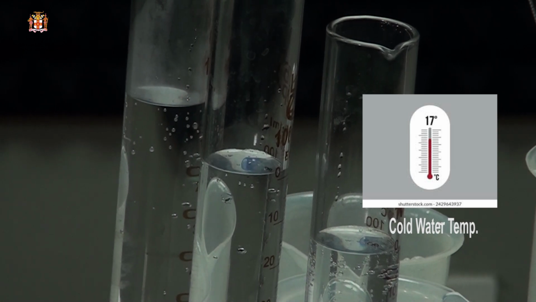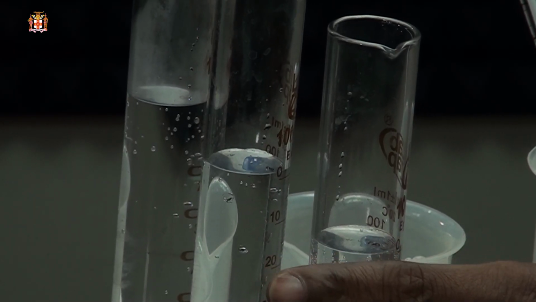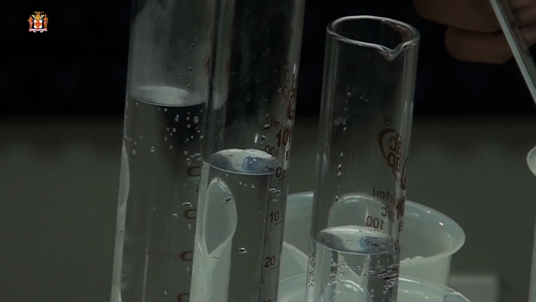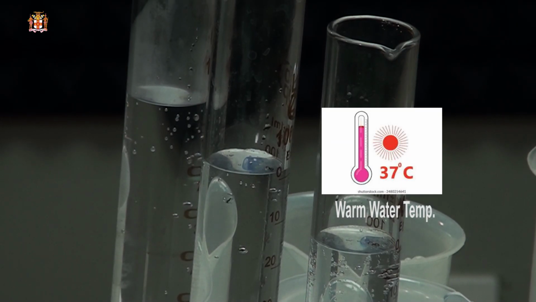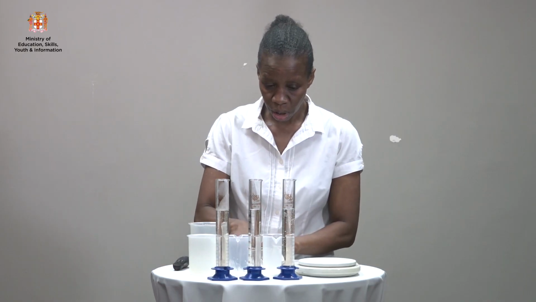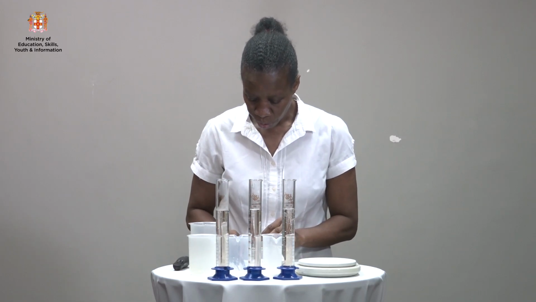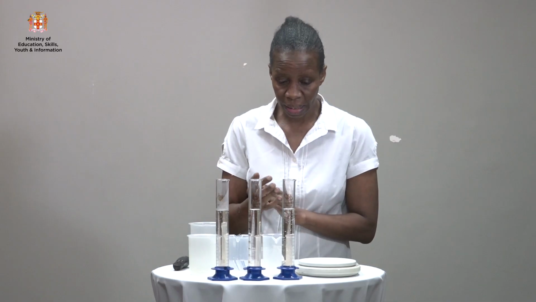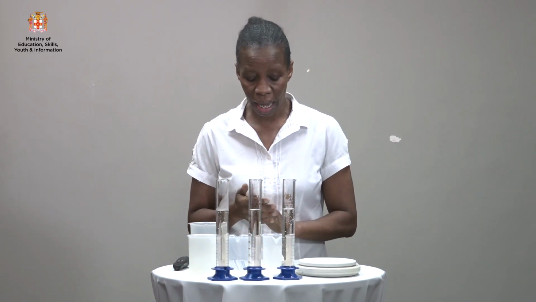So we can note the temperature of our cold water. Our warm water is now about 37 degrees Celsius, and our water at room temperature was around 25, 26. All right? Good. So once we have done that, we can now proceed to carry out our investigation.